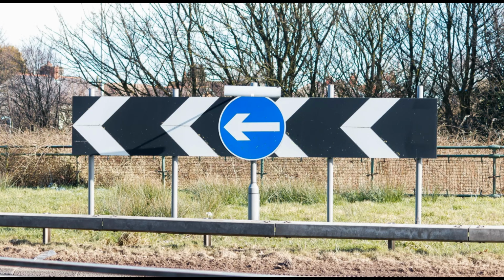Now, when you approach most of our roundabouts in Uganda, you're going to find signage similar to this. For most of the entrances, you're going to find a turn left road sign along with these accompanying chevrons.